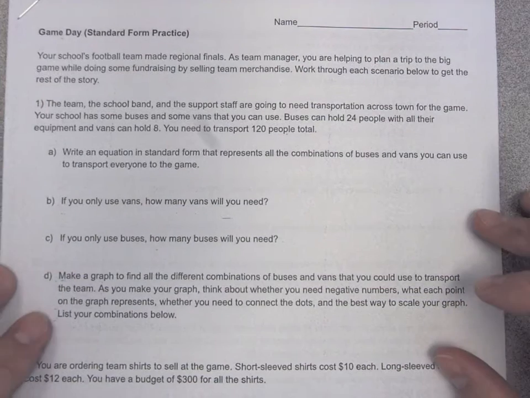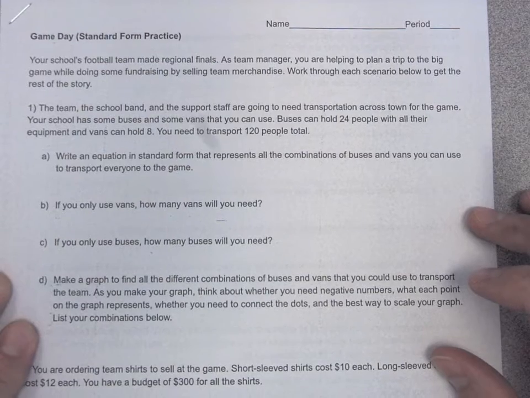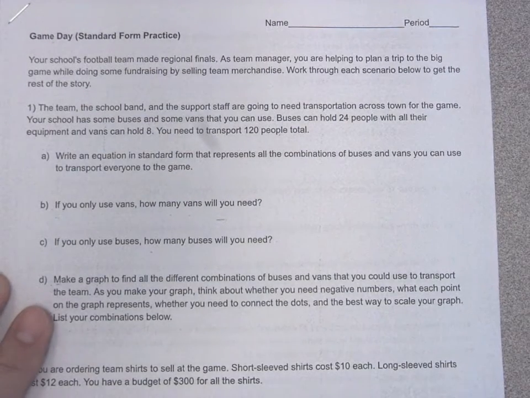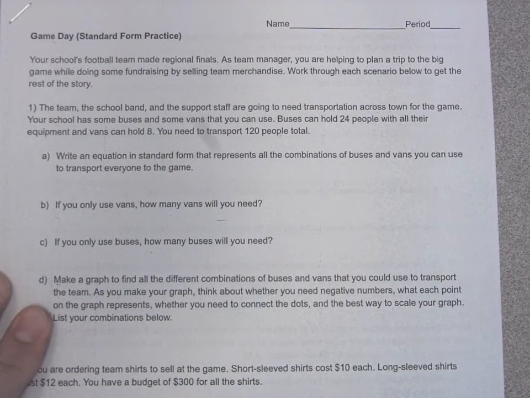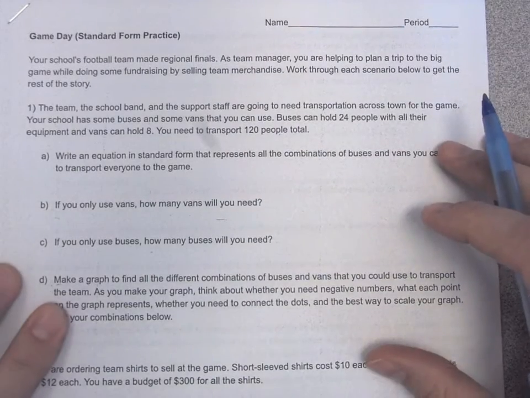I wanted to give you some help getting started on this assignment. It's called Game Day, Standard Form Practice. So we're going to be practicing using standard form, which is another form of linear equations.